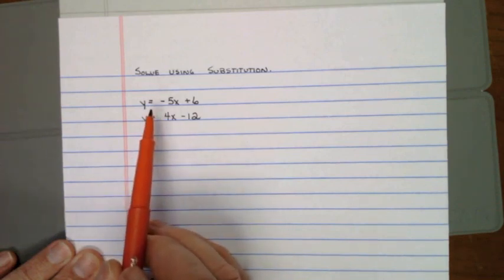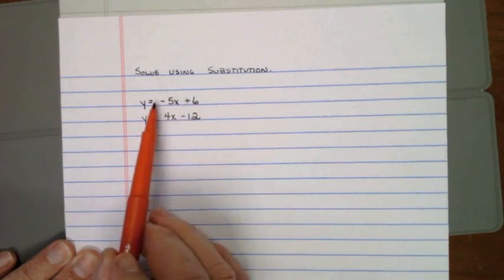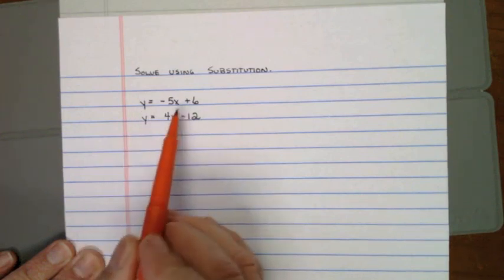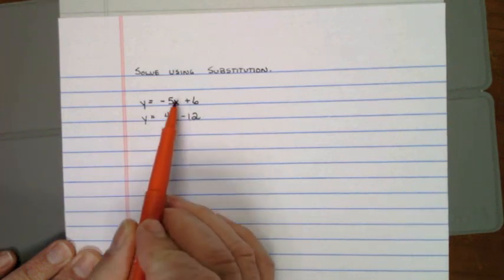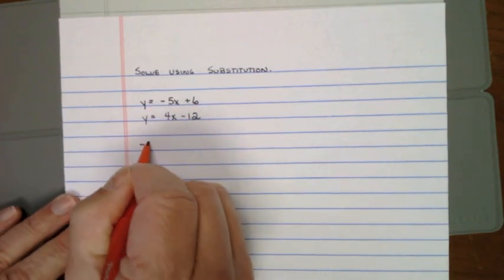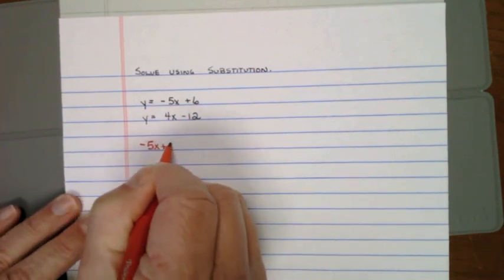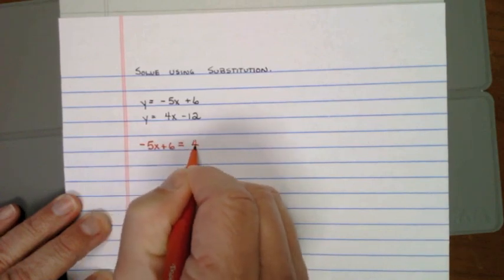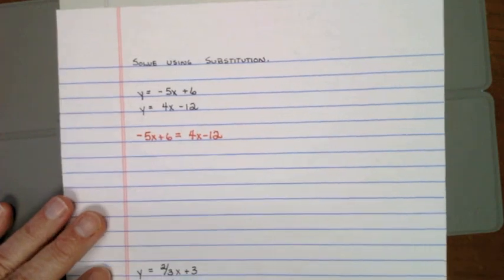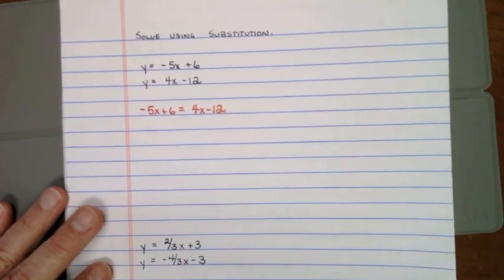Since they're both in slope-intercept form, this expression is equal to this expression right down here. Y is equal to this and y is equal to this. That means these two expressions are equal to each other. That means 5x plus 6 is equal to 4x minus 12. I solve this and I'll figure out what my x-coordinate is.